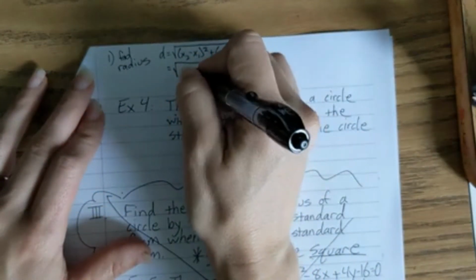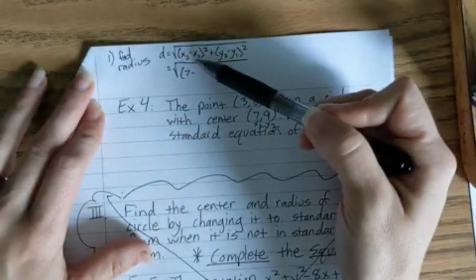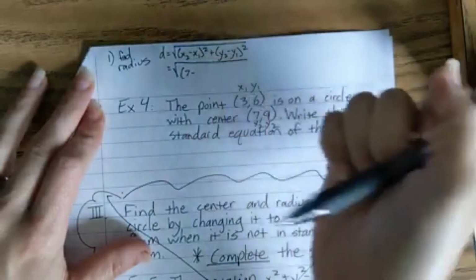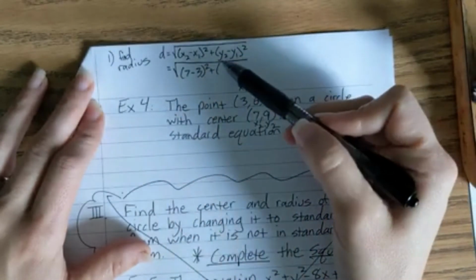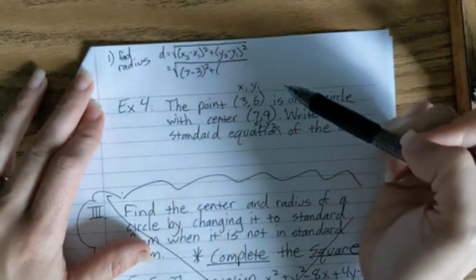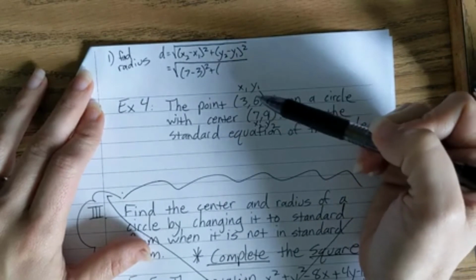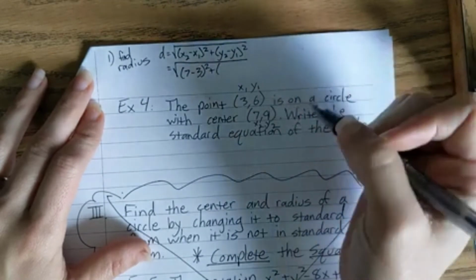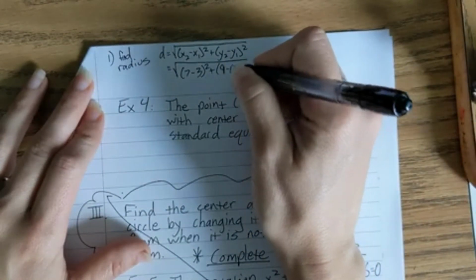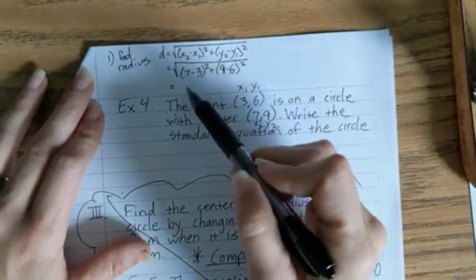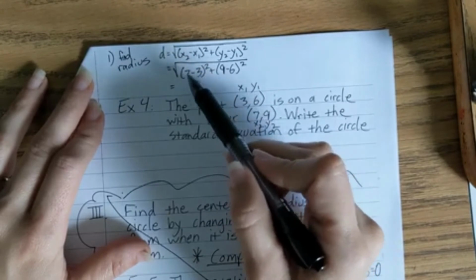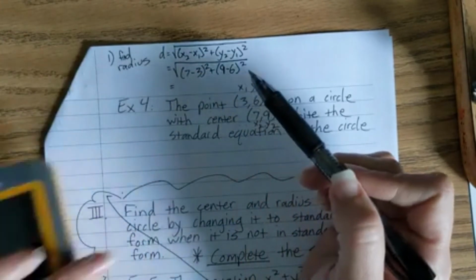So I'm going to put 7 minus x1, which is the 3, squared, plus y2 minus y1. So my y2 is 9, my y1 is 6, so 9 minus 6 squared.